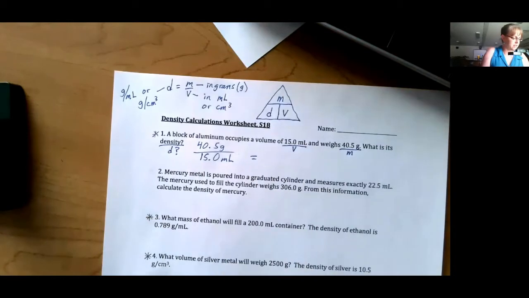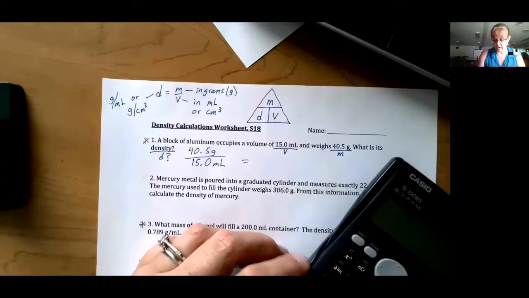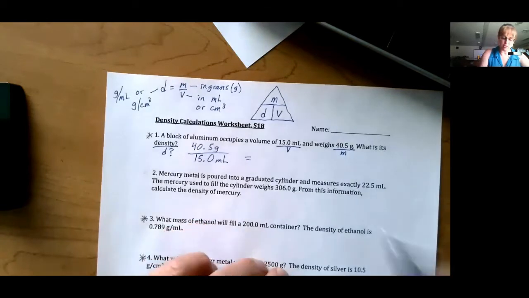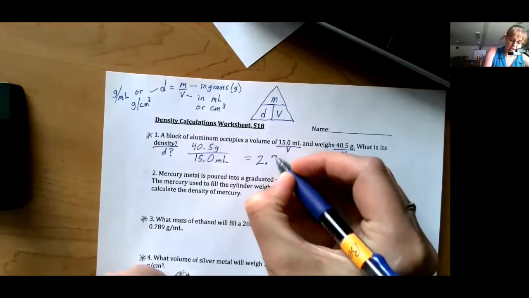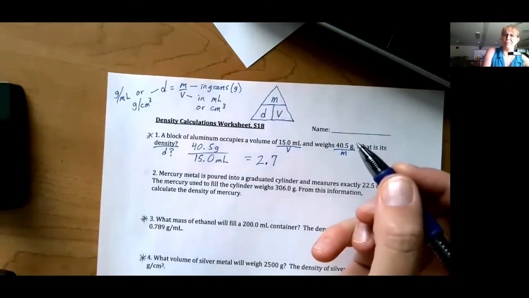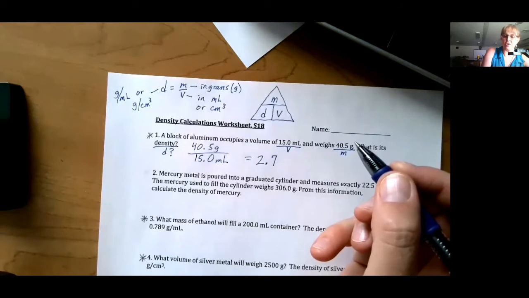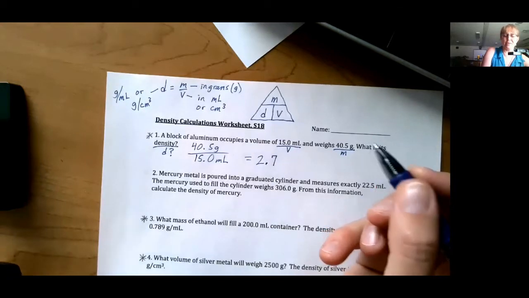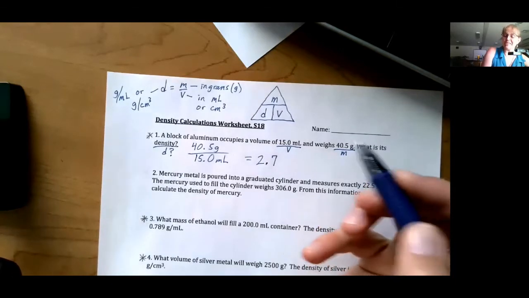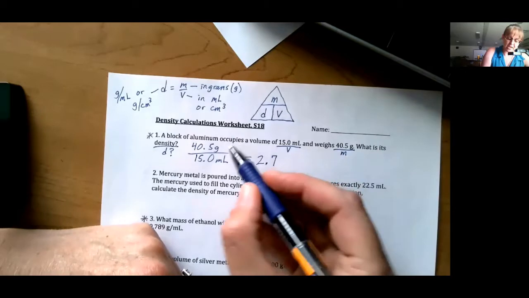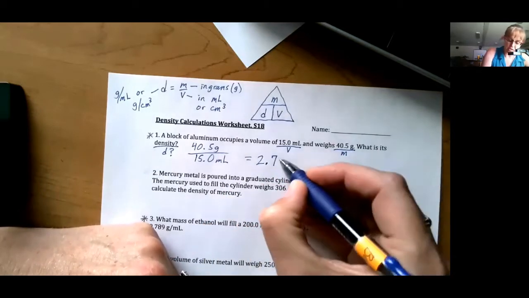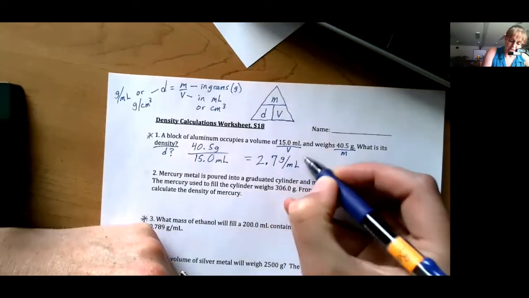Then do your math. Grab my calculator here. And you get 2.7. All right, 2.7 what? Remember, a number without units is meaningless. For example, if I told you I weighed 68, you would say I was a liar. Well, I do weigh 68 kilograms, so that's why units are so important. So it was grams divided by milliliters. Those two don't cancel, so my unit is grams per milliliter.